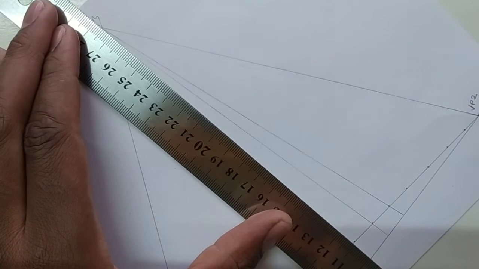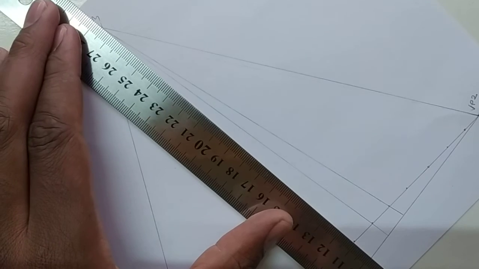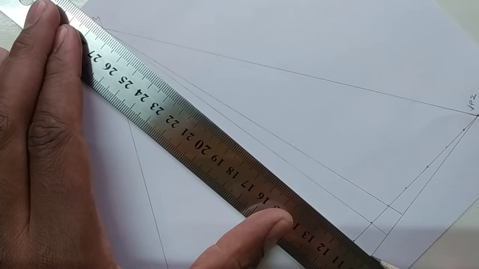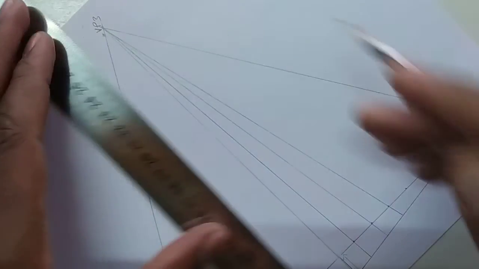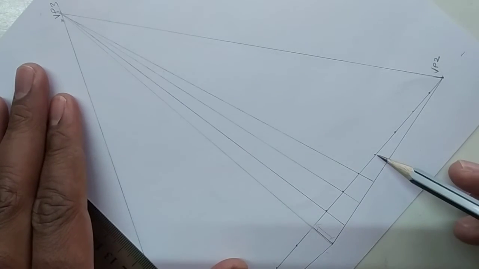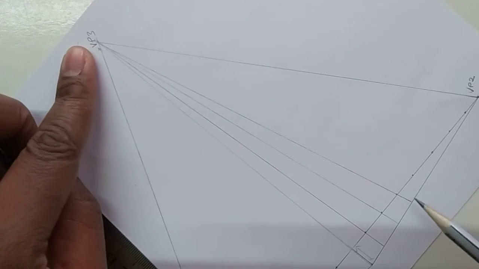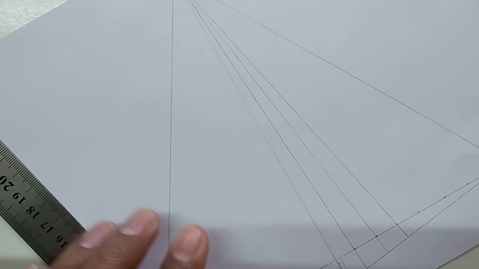Sorry, I missed this one here, this mark here. So let me just draw a line to connect it to vanishing point number 3. So I'll draw these lines. I'll connect all the points to vanishing point number 3 until I get to the end. I'll do the same thing on the other side.